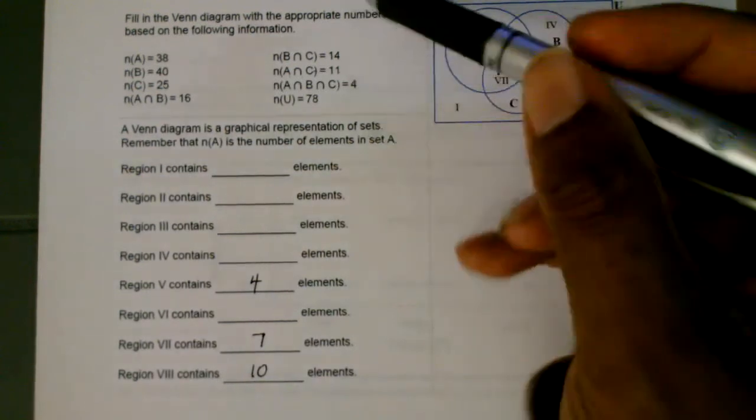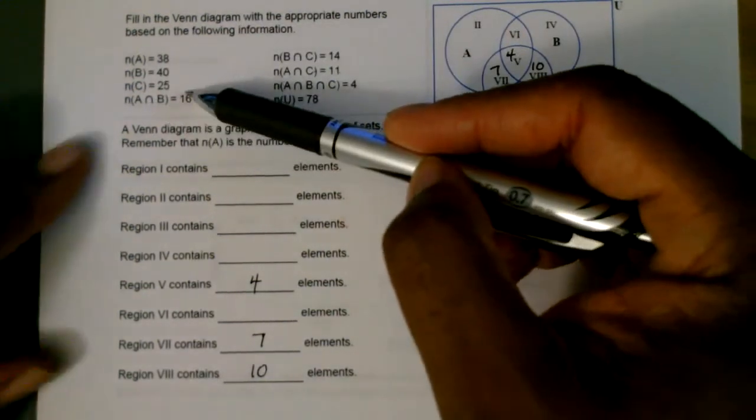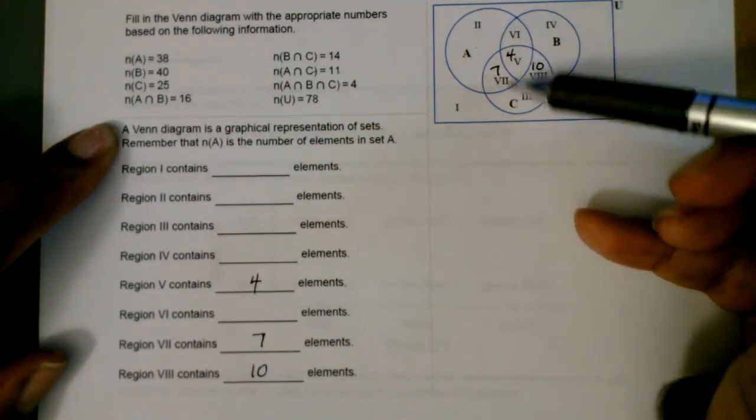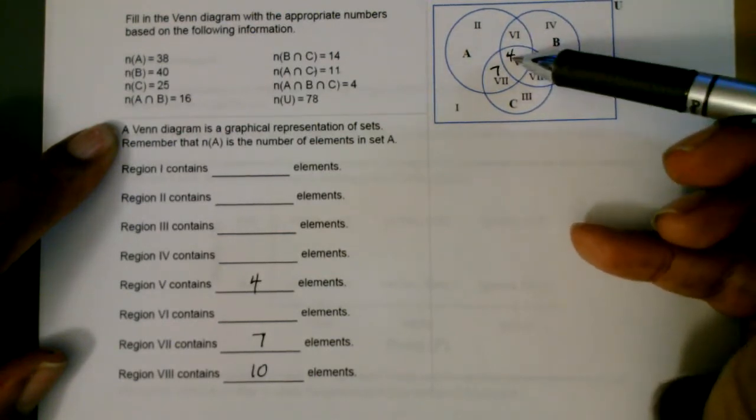All right, and now for the intersection of A and B, here's A and here's B. This intersection must total 16. We got the 4, so 4 from 16 will be 12. So region 6 has to be 12.